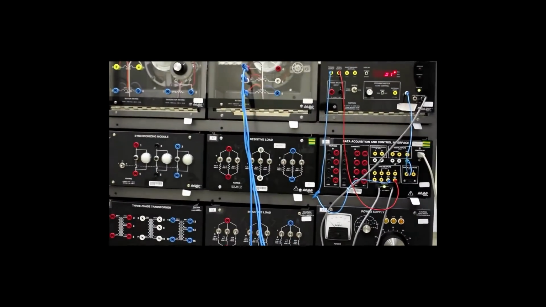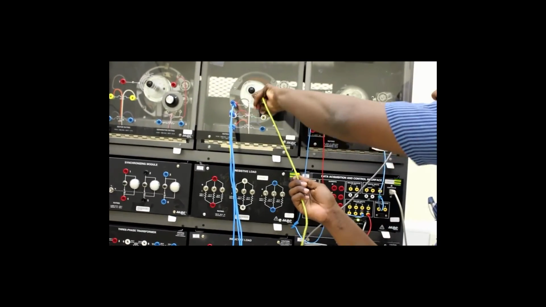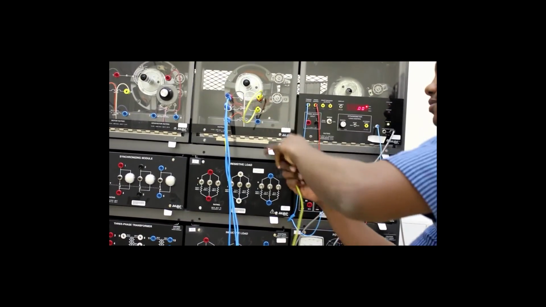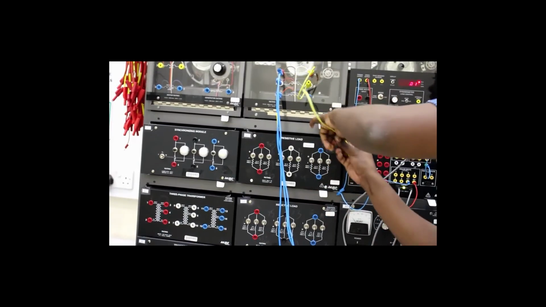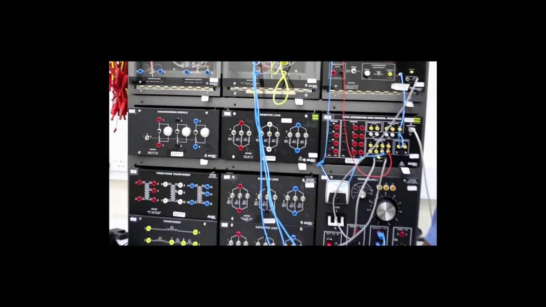And now we're going to short, as I said, the other side, and connect it to the neutral to obtain a Y connection.